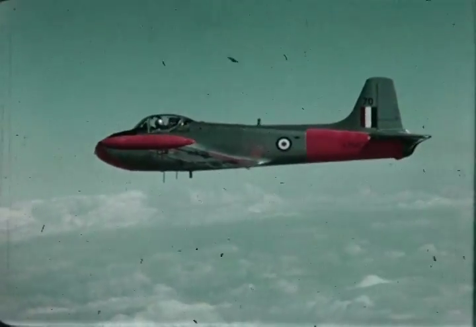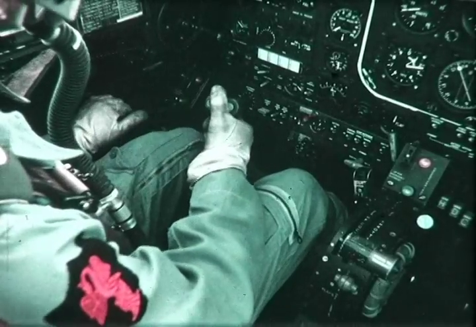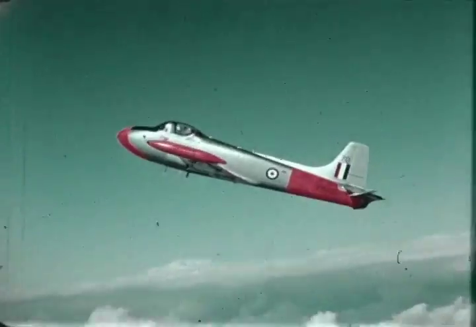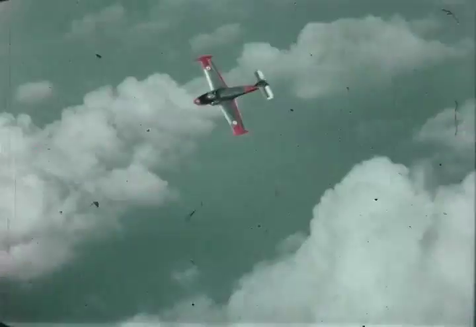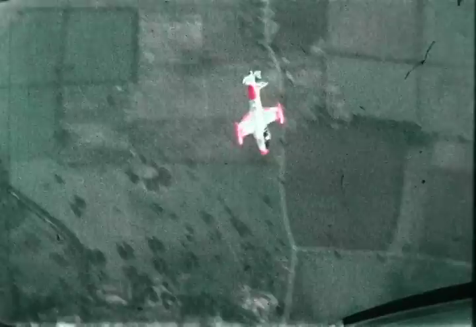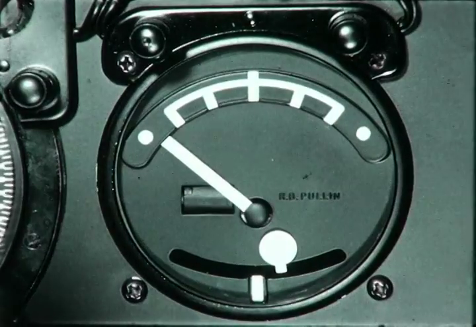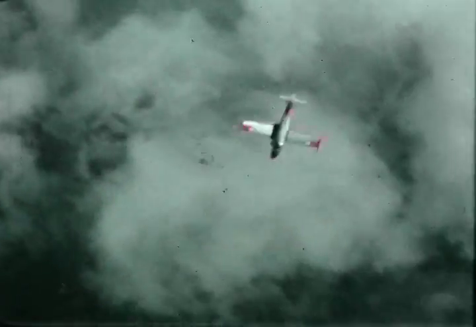A spin starts with a stall, and to this end, the pilot pulls back the stick. Then, just before the moment of stall, he uses full rudder to induce yaw, and his aircraft will settle into a stable spin. As indicated by the turn indicator, the aircraft is yawing to the left, and so he is spinning to the left.